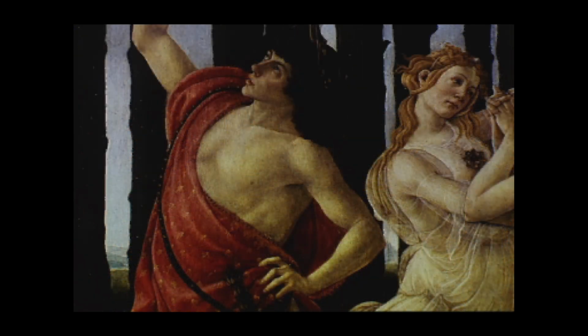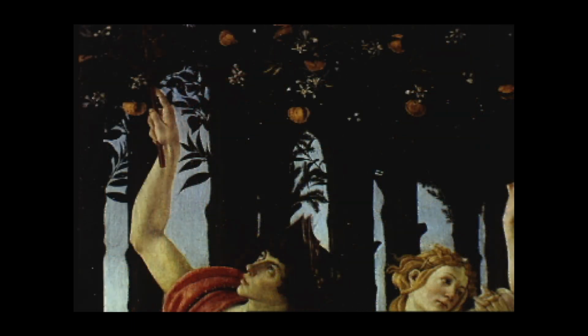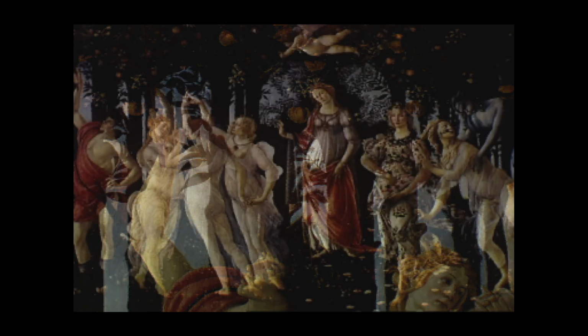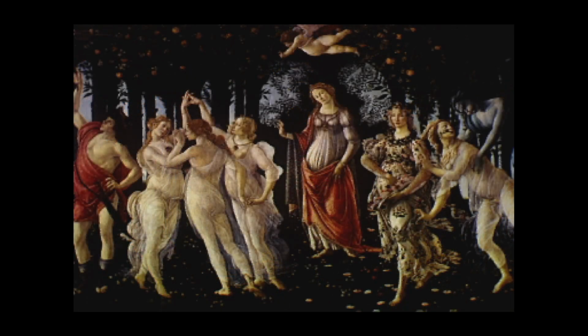Finally, it is through the arts that, like Mercury at left, we can poke through the mist of everyday life and glimpse the eternal truth of the universe. The Primavera was unquestionably Botticelli's most ambitious work. It was completed in 1478 and hung in the Villa di Castello, owned by a cousin of Lorenzo de' Medici.